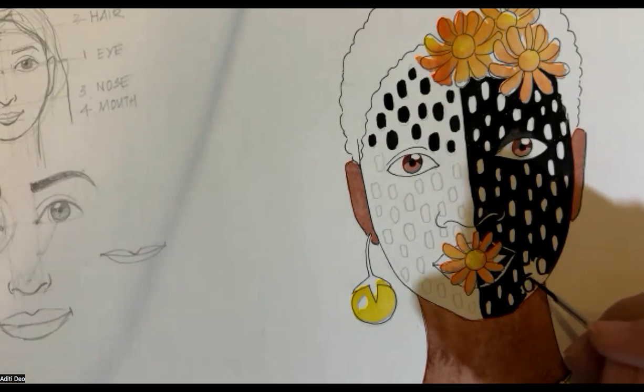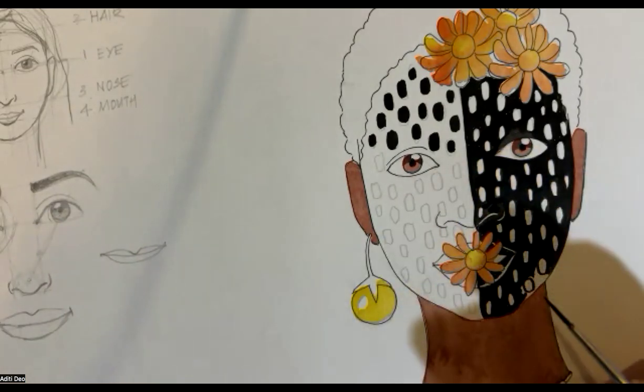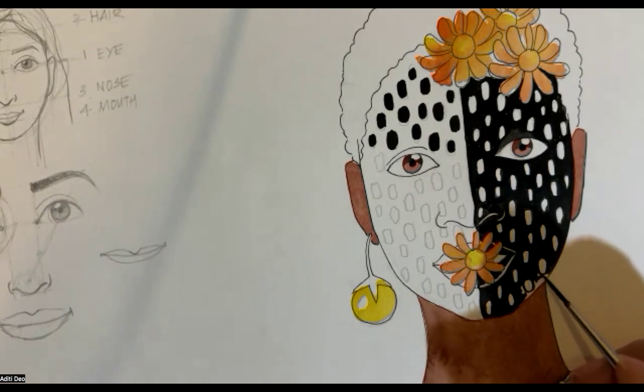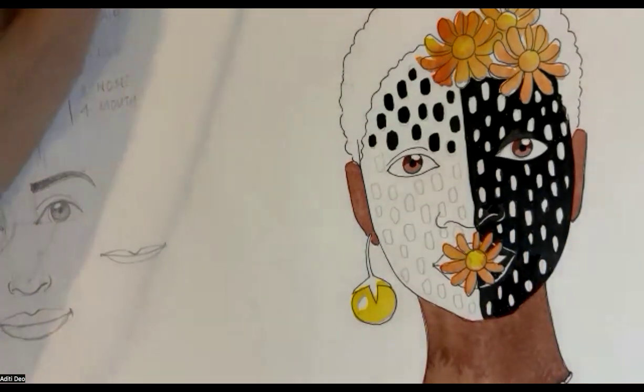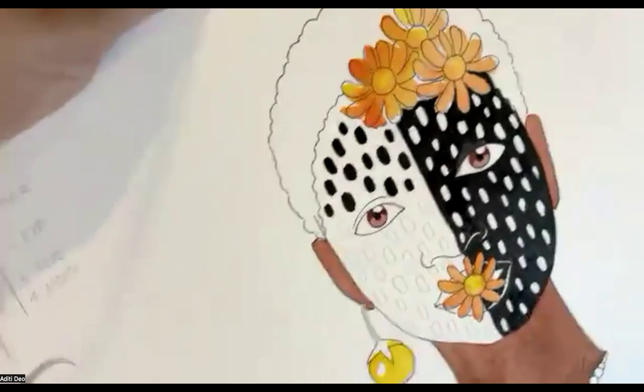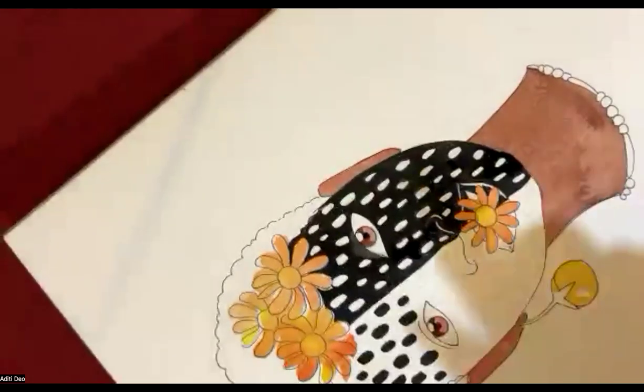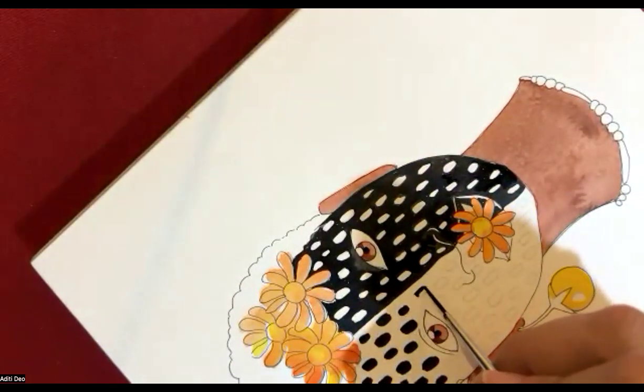I can see why you're using this ink because it's got a very different effect. Yeah, it just sits flat. It is very opaque. So dramatic.